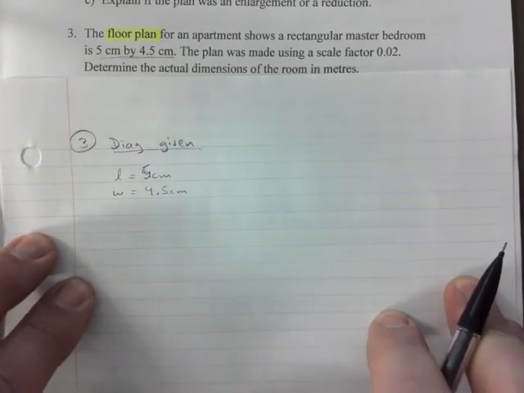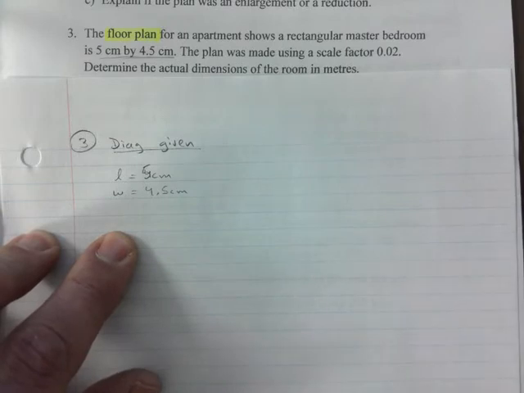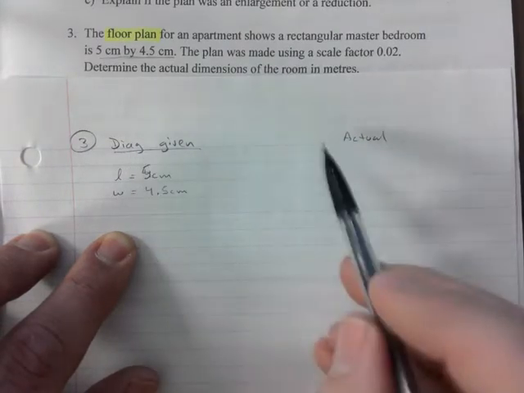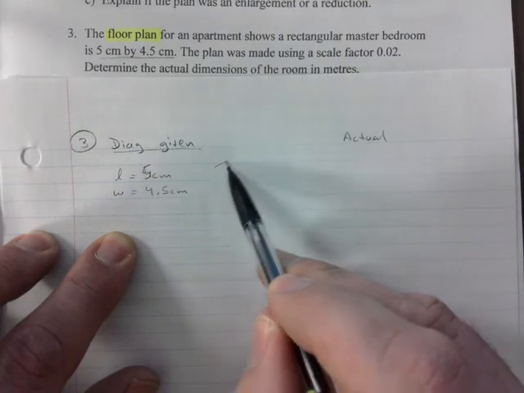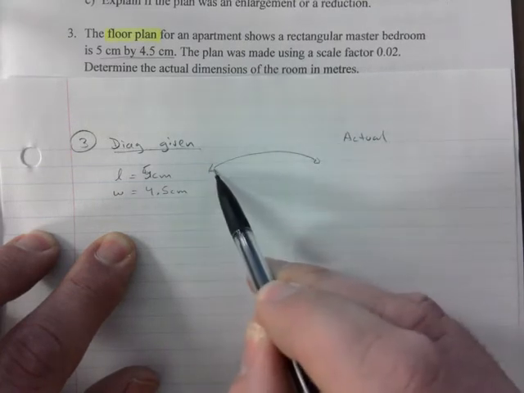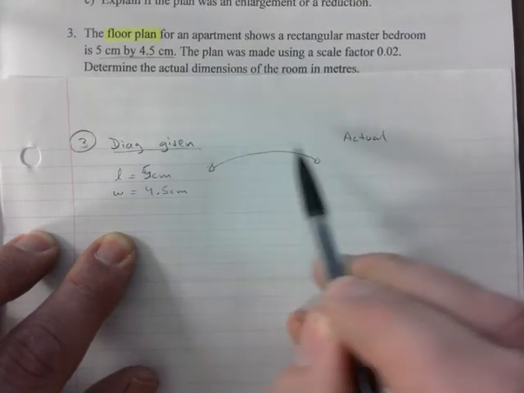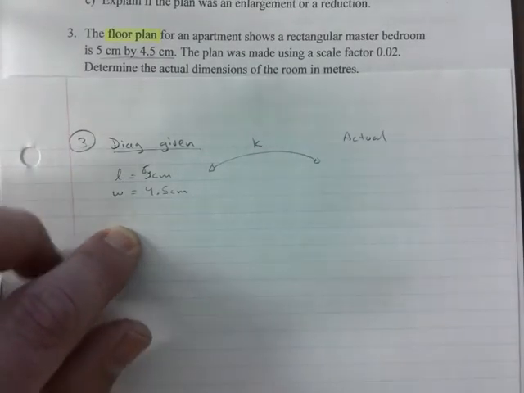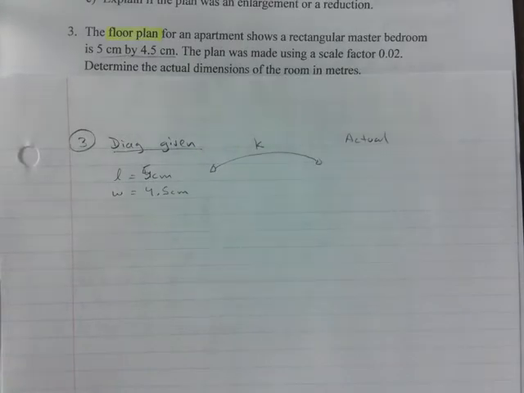Okay, so when you compare the two objects, in this case a room, there's the actual and the diagram, and something happens to go from actual to diagram or diagram to actual. A scale factor or a scale has been used to make that change. Every single dimension has been affected by the same amount.